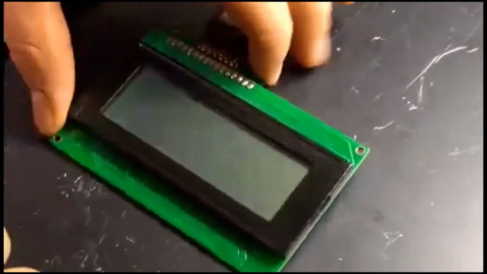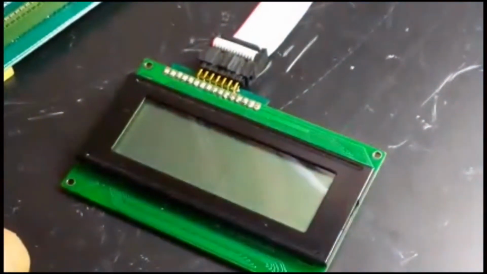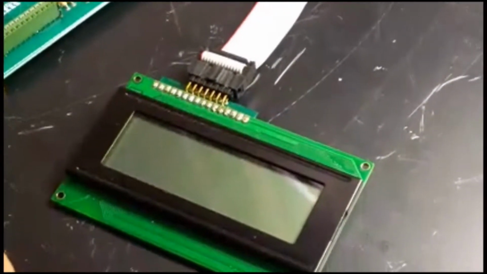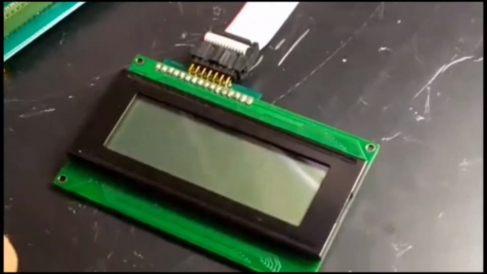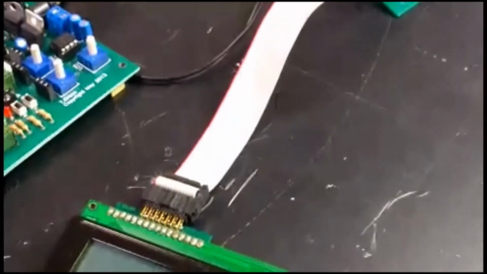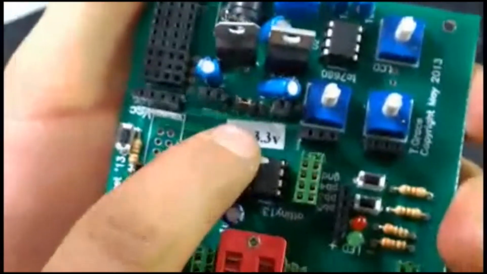Today we're going to show you how to plug in an LCD screen. These screens have 4 lines, 20 characters per line. You can display text and other ASCII characters. To start, you want to check your board. Make sure that it's set to 5 volts.